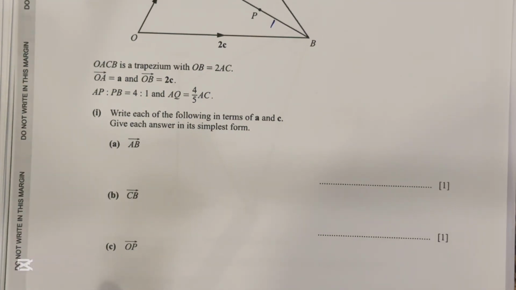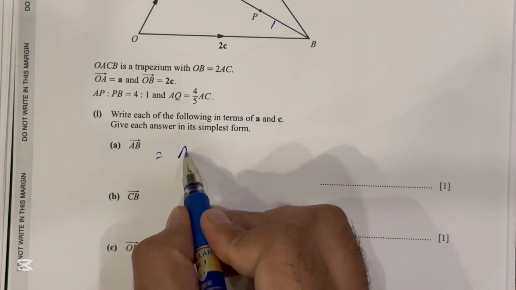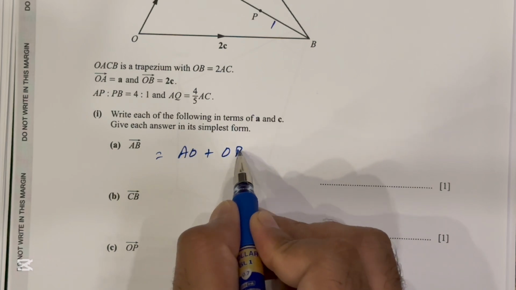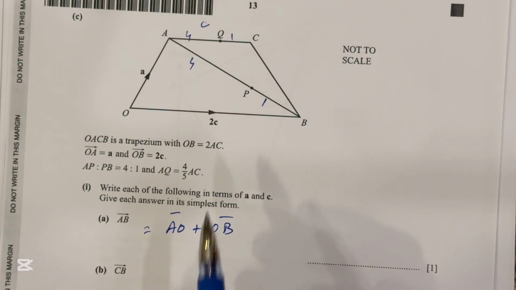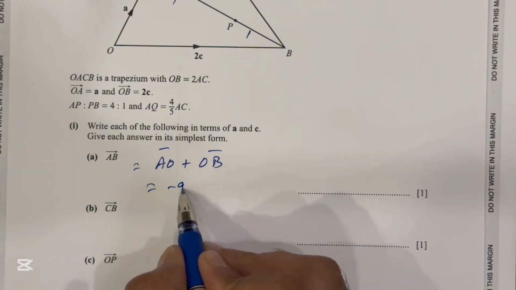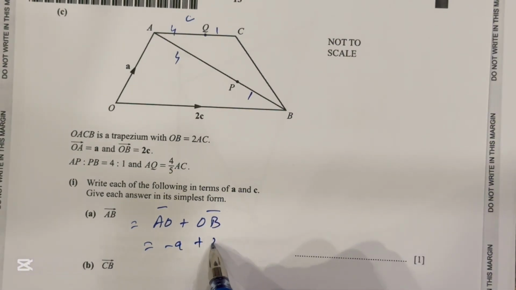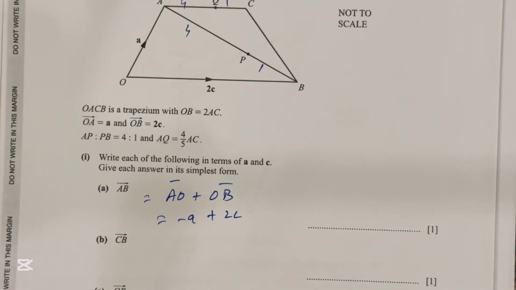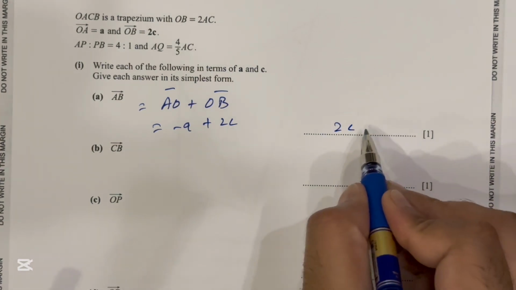What is AB? AB would be equal to AO plus OB. And what is AO? You can see that is minus A. And what is OB? That is plus 2C. So your answer will be 2C minus A.